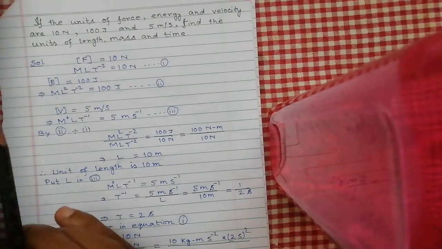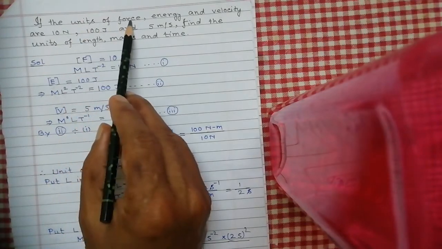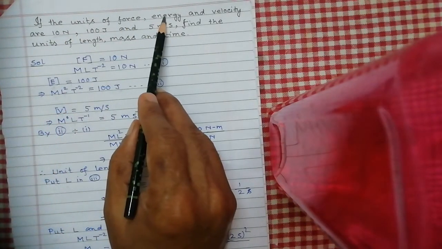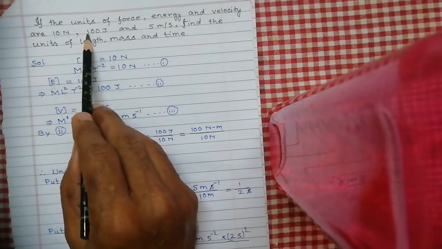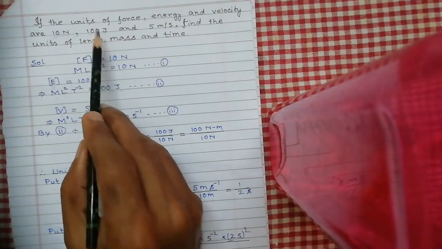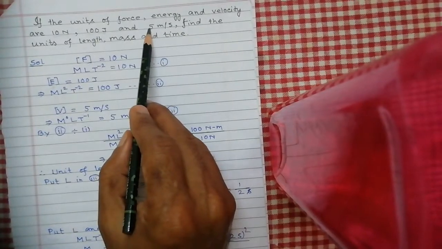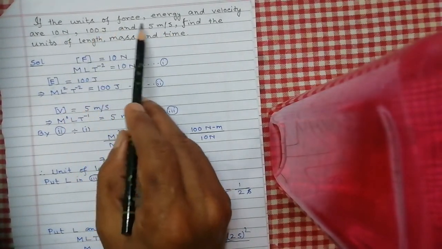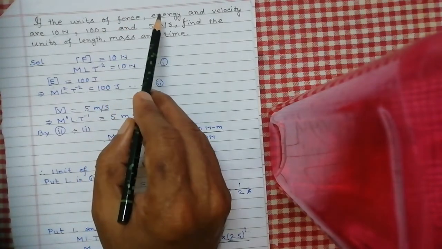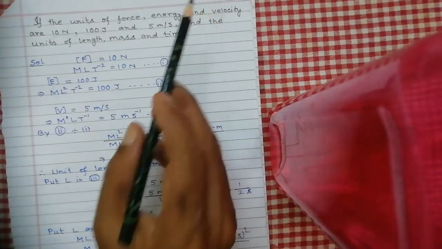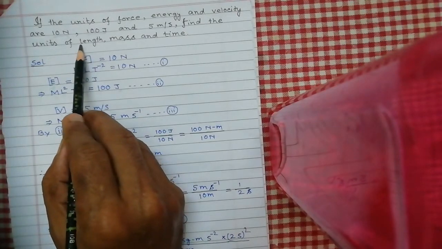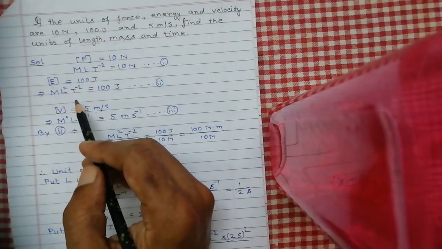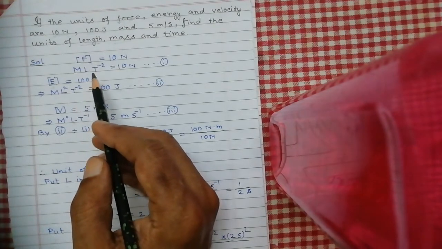But here it is given that the unit of force is 10 Newton, not 1 Newton. The unit of energy is 100 joule, not 1 joule, and the velocity is 5 meter per second. If you take these as the units of force, energy and velocity, then what will be the units of length, mass and time? Very interesting question.